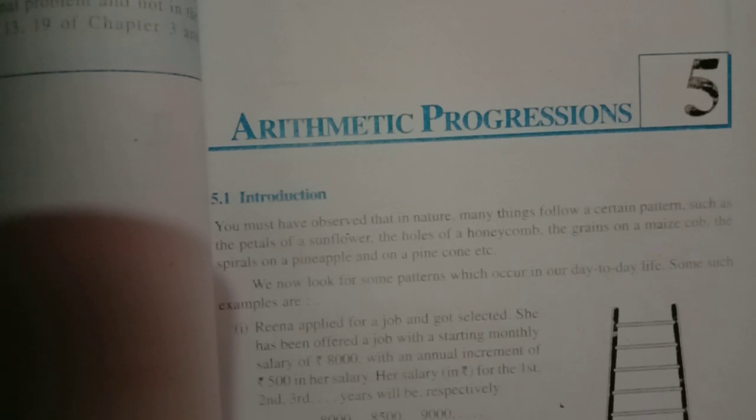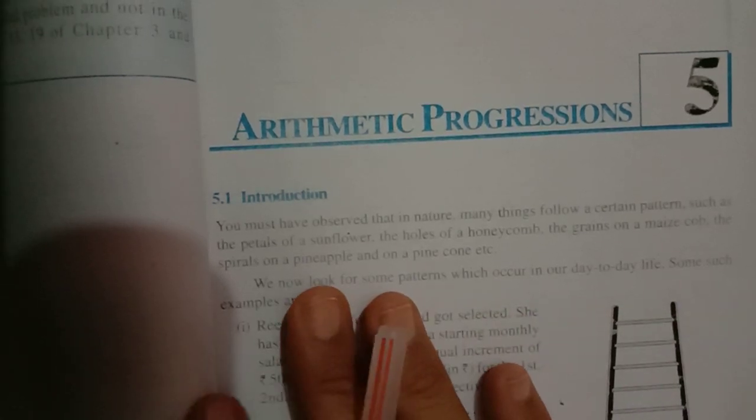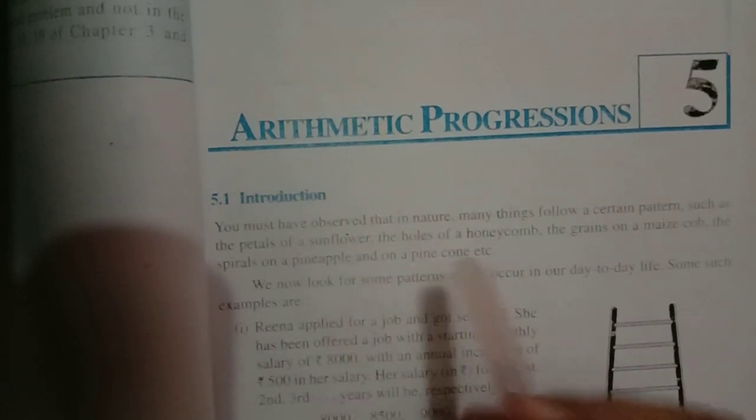There are series, meaning number series, such as the petals of the sunflower, the holes of a honeycomb, and the grains on a maize cob. These are all examples in nature. In today's session, we are going to study arithmetic progressions and series. I'm going to explain all this thoroughly, so understand carefully.